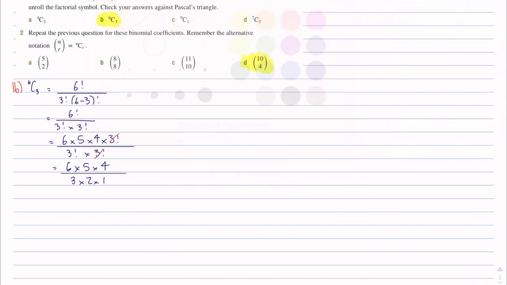And now I'm going to simplify where I can. 6 and 3 simplifies to 2 and 1. 2 and 4, same deal, 2 and 1. So on the top, I'm going to get 2 times 5 times 2. On the bottom, I've got 1 times 1 times 1. Gives us 2 times 5 is 10, times 2 is 20 over 1, but that'll do.